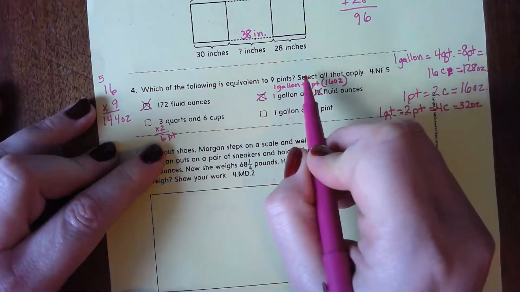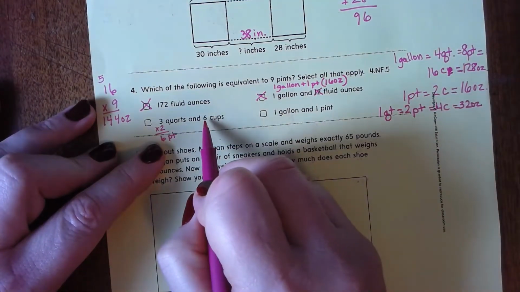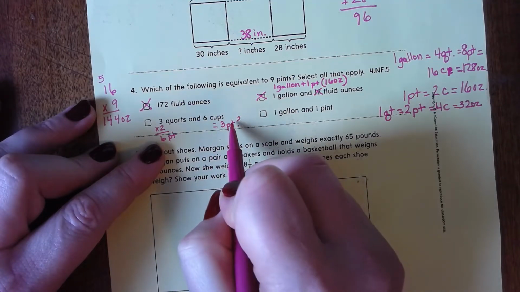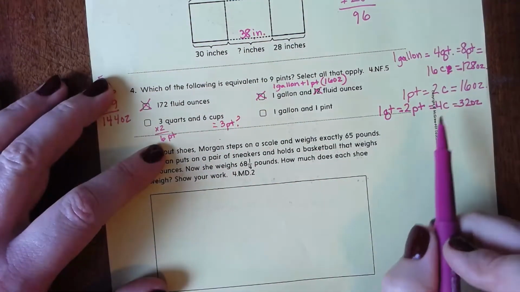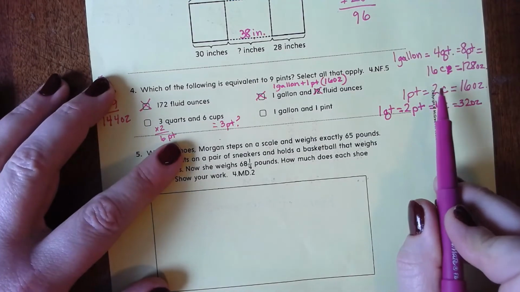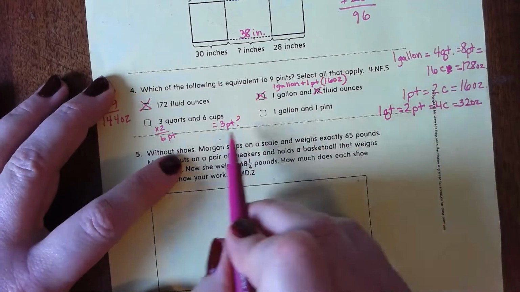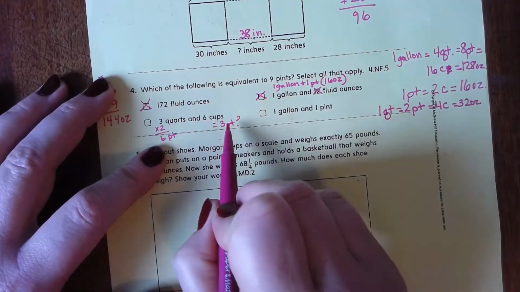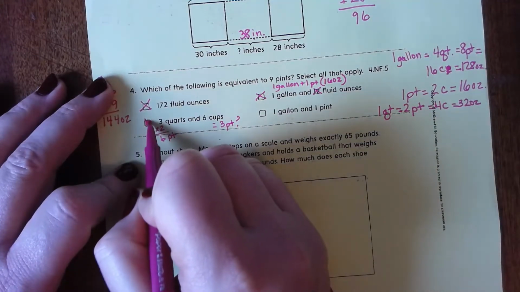Okay, but I still have 3 pints left. So we would need to know, is 6 cups equal to 3 pints? That's what we need to figure out. Well, let's see here. 1 pint is 2 cups. So 2, 4, 6. Yes, right? 6 pints plus 6 cups is 3 more pints. So that one would work.